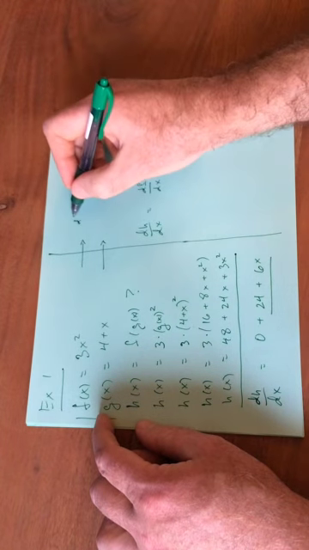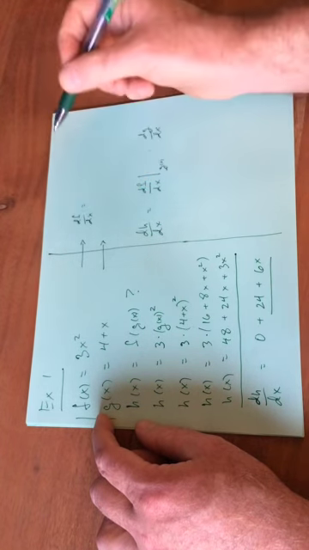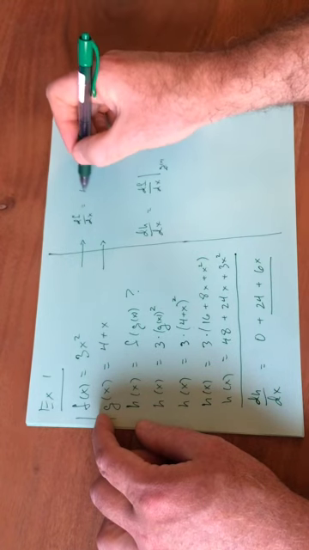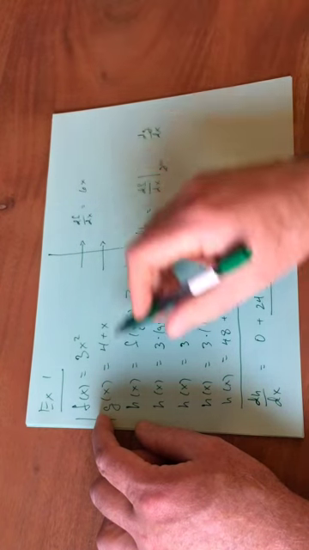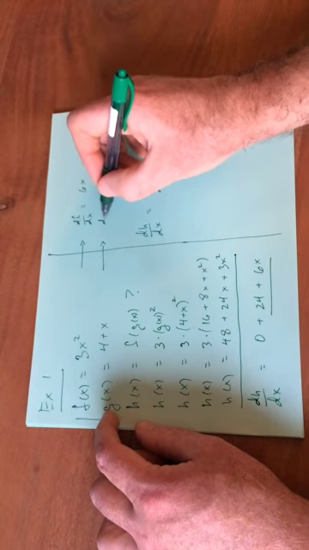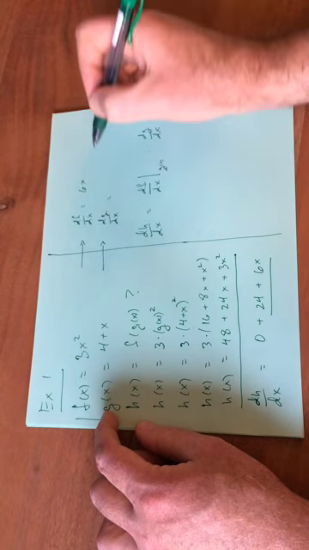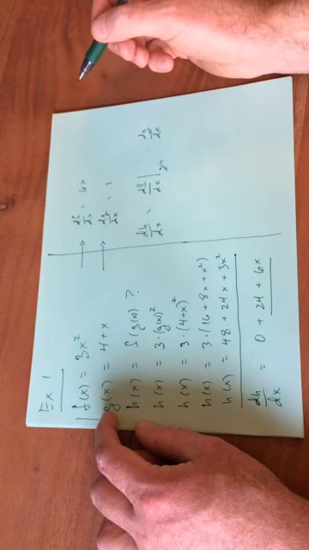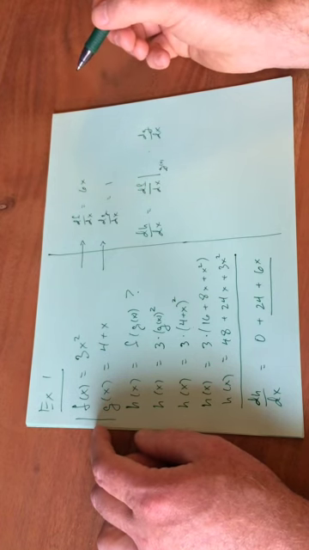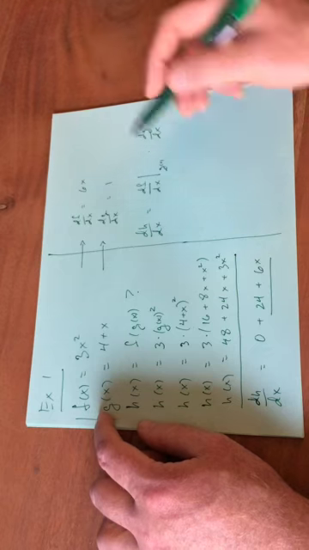All right, df/dx then is equal to, and this is a simple power rule, which just gives me 6x. dg/dx, this is even simpler, is equal to just 1. Okay. Let's plug this stuff in.